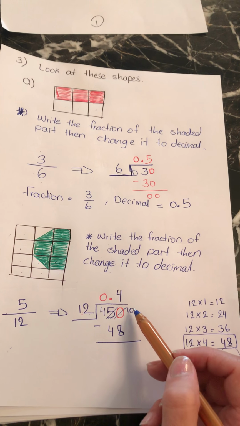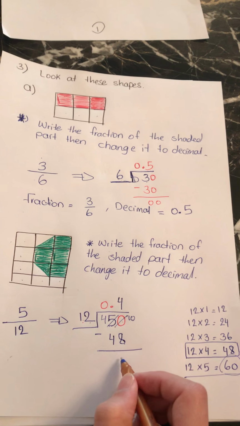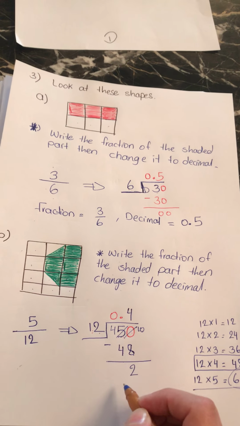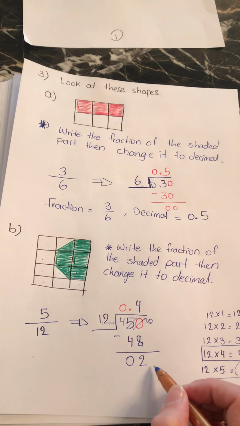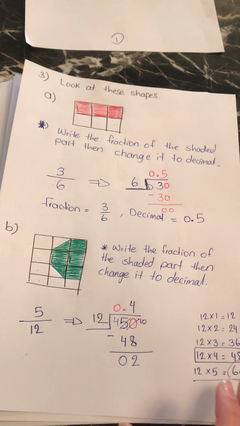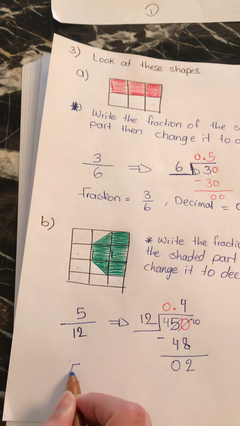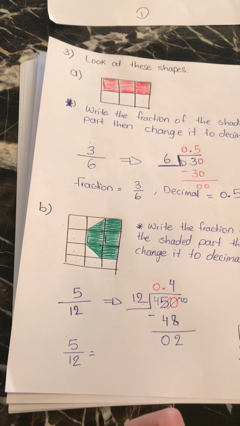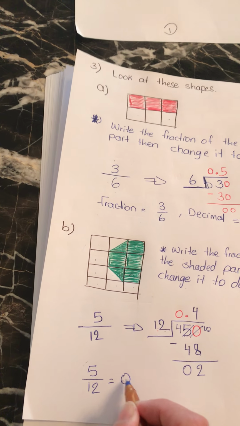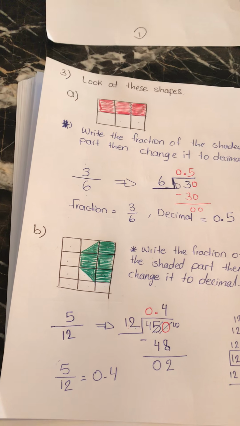Okay? 10 minus 8, 2. 4 minus 4, 0. You can add another 0 and continue, or you can just stop here. So the fraction is 5 over 12 and the decimal is 0.4.